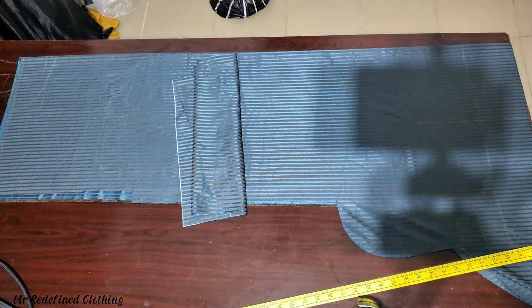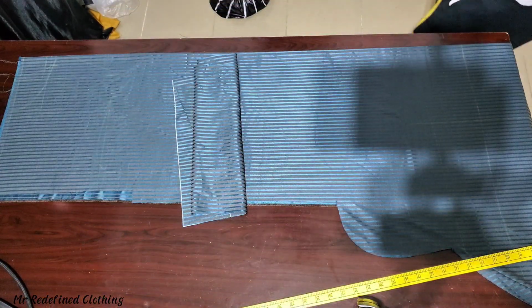All right, so here we want to cut the back panel.